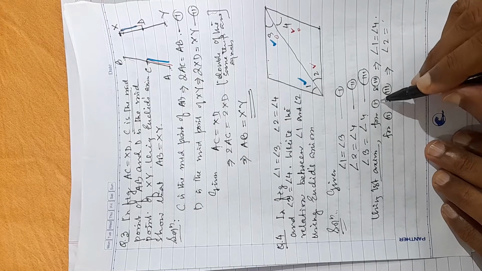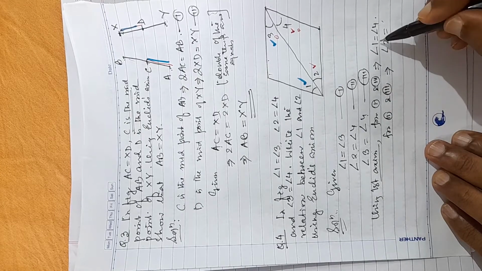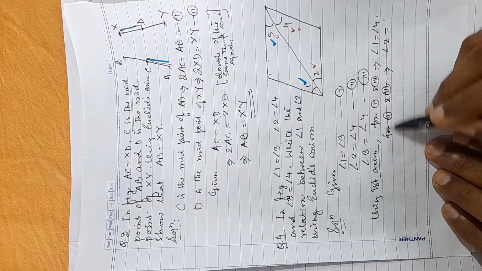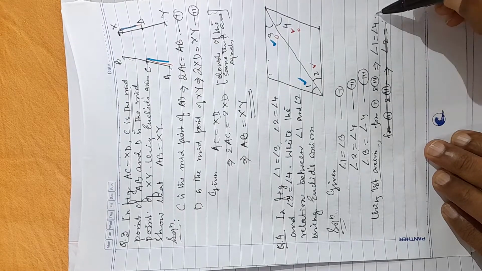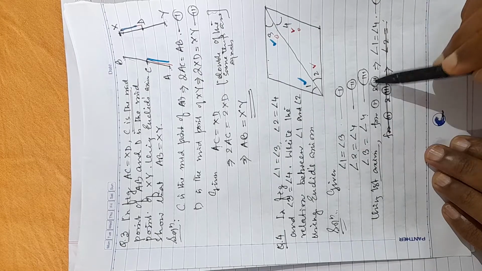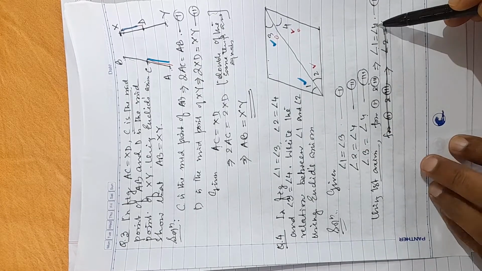Angle 1 from 1 and 3, what will we get? Angle 1 is equal to angle 4. Okay, this no need to write. This is number 4. Apply this one. This is number 4. Angle 1 from 1 and 3, what will we get? Angle 1 is equal to angle 4. Okay.